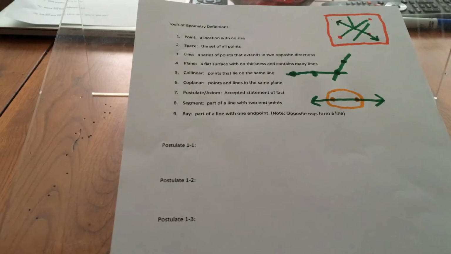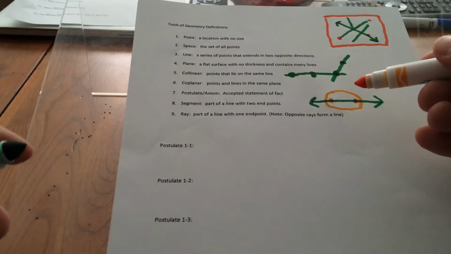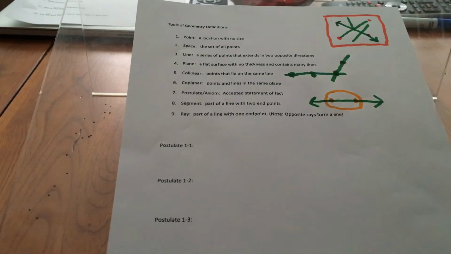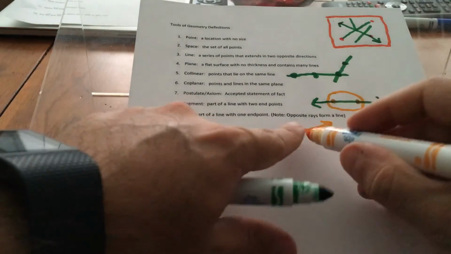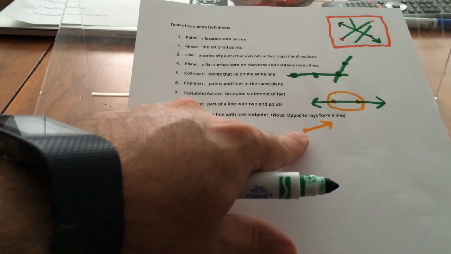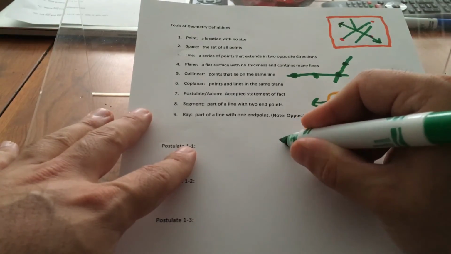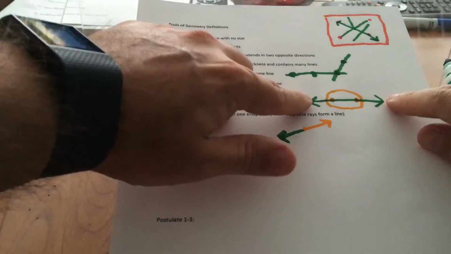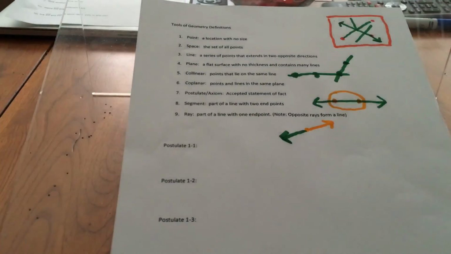A ray is part of a line with 1 endpoint. And I have a little note here that says the opposite rays form a line. So a ray is basically, I start with a point and I have a line come out of it like that. All right. It has a terminating point here, but the little arrow on the end means it extends forever in that direction. Notice for that second part, if I drew a line in the opposite direction from that point, look at this shape and then look at the green shape up here. They're the same thing. So whenever we have two rays that go in exactly opposite directions, that forms a line.